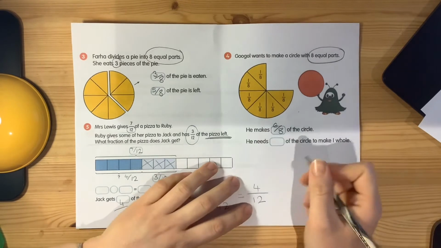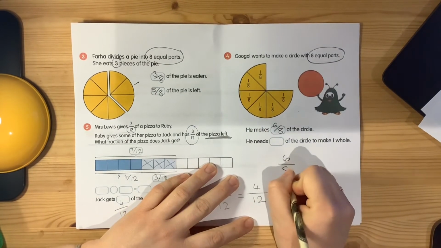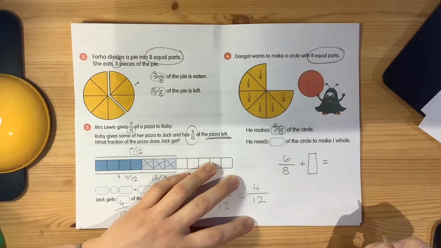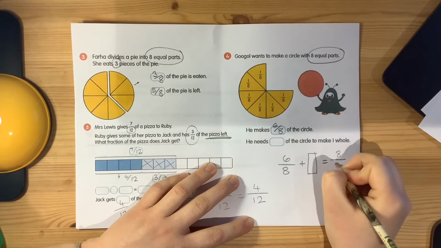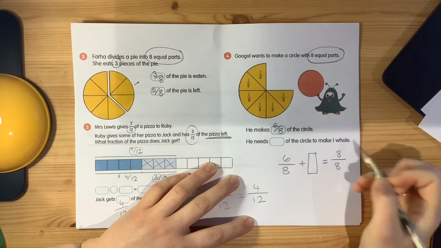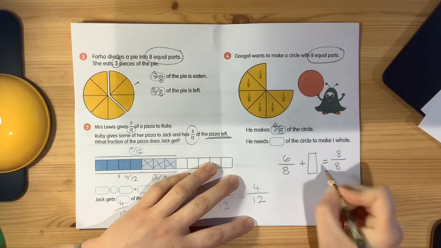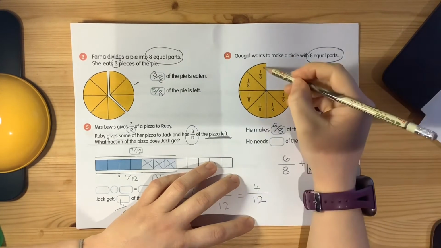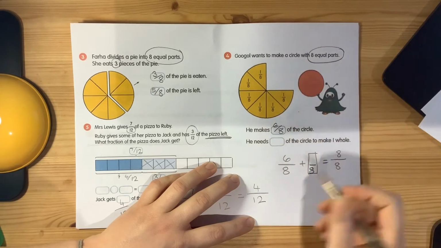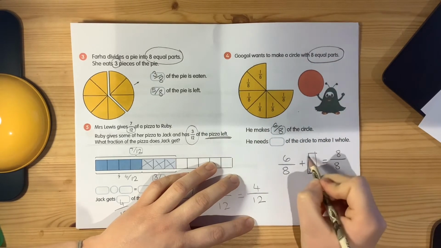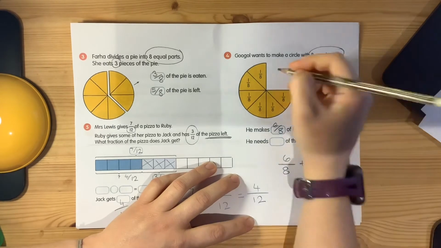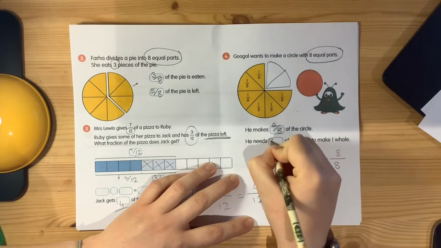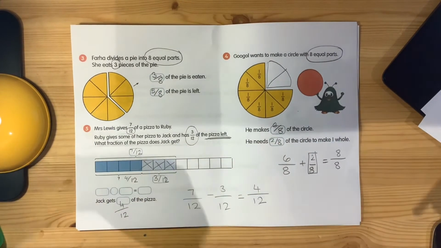How much more to make a whole? Well, if you've got 6/8, what do you add to end up with 1 whole? Well, we know that 1 whole is the same as 8/8 because you'd have all 8 parts of your 8 equal parts. We know that our fraction here is going to have 8 as a denominator because we are adding an amount of 8ths. And if you add 2 to 6, you get 8. So we know that there are 2 more parts to make a whole. So 2/8 are needed to make a whole.